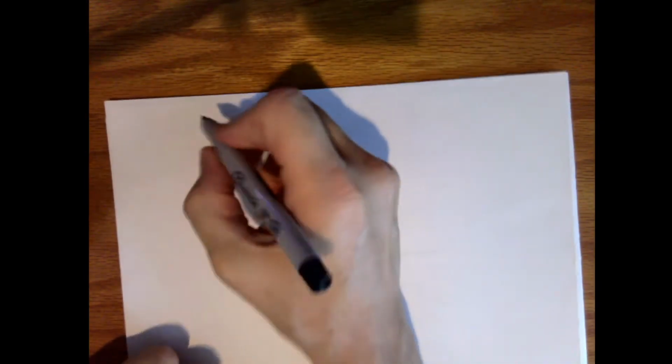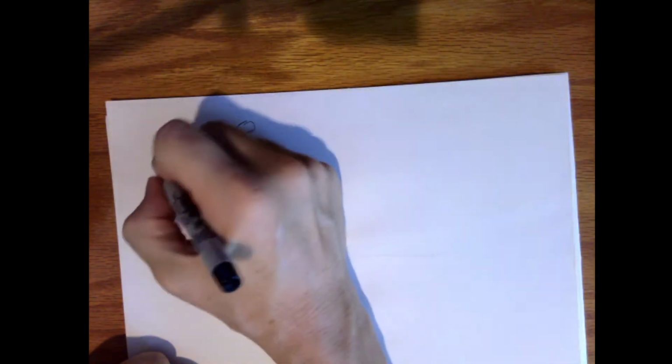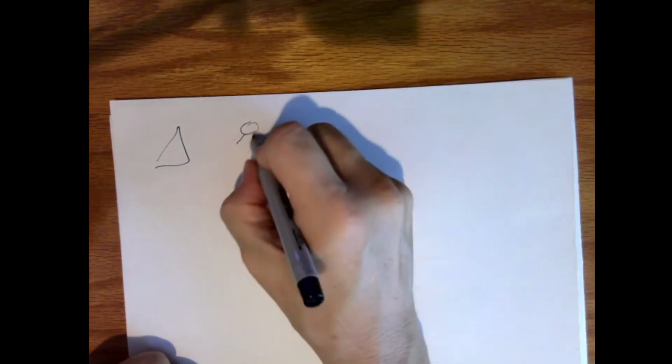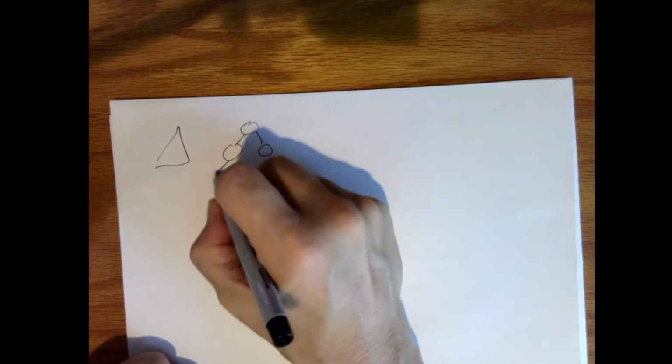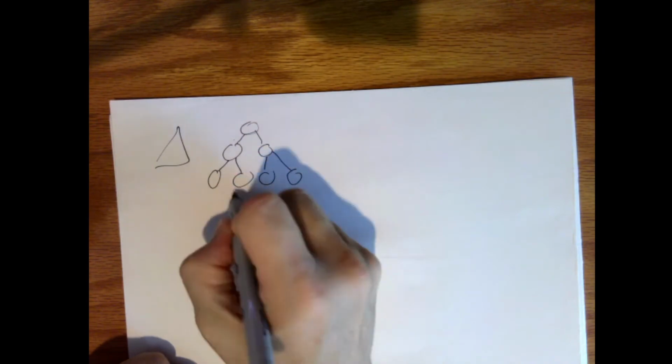So let's start with balance. What is that? Balance means that your tree, as much as possible, has sort of a triangular shape to it. Maybe I have 1, 2, 3, 4, 5, 6, 7, 8, 9 nodes, and this is what I have.